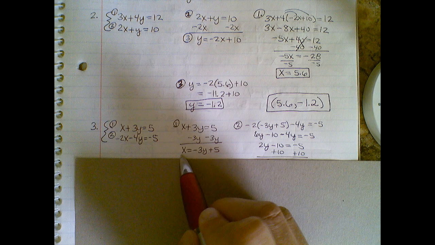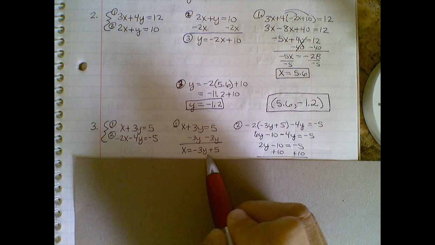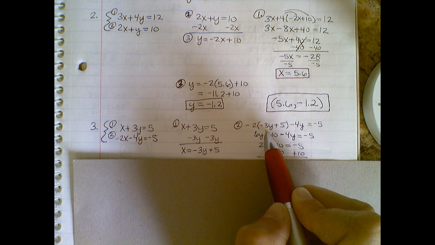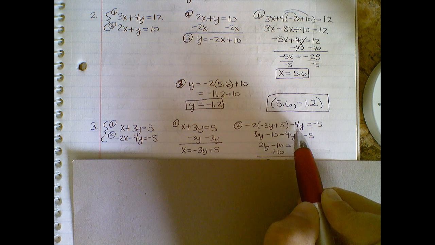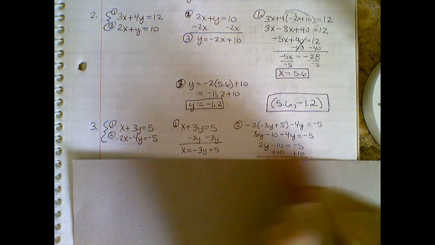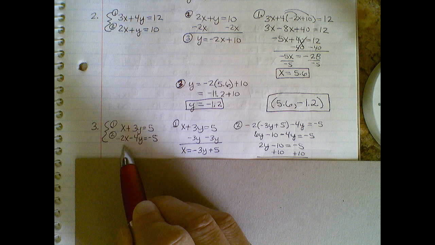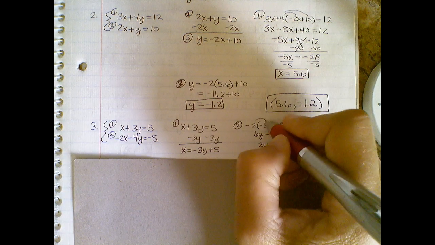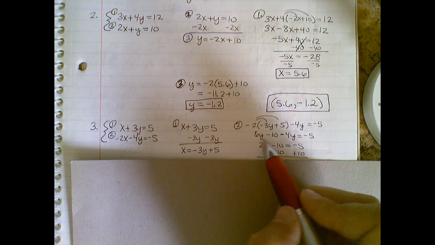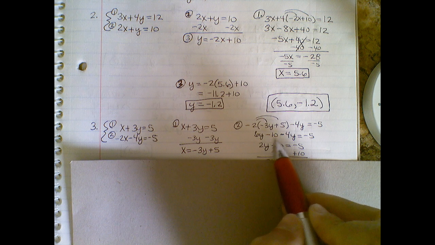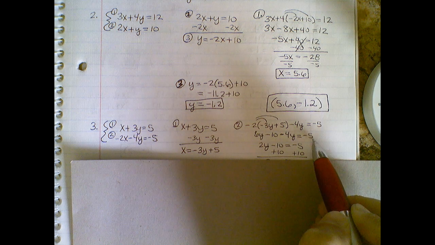So wherever there's an x, I'm going to plug in negative 3y plus 5. So negative 2 times negative 3y plus 5, minus 4y equals negative 5. Notice I left everything the same, just wherever there was an x, I plugged in negative 3y plus 5. Now I solve for my y's. So I distribute, and I get 6y minus 10 minus 4y equals negative 5.